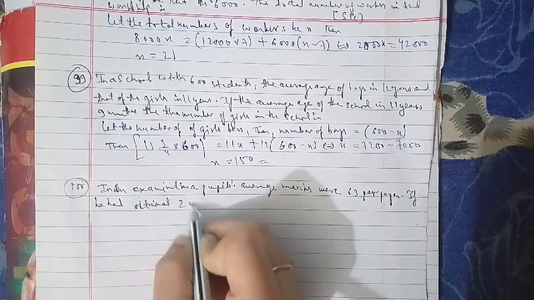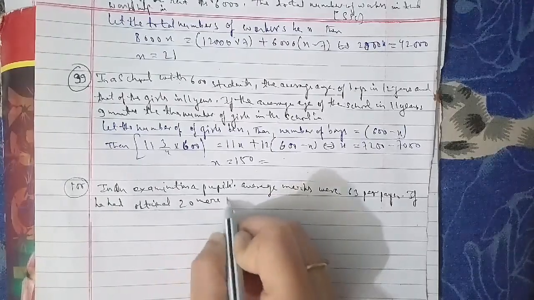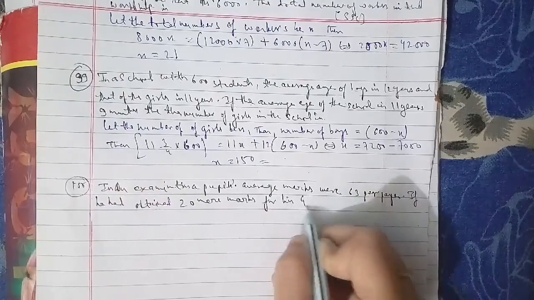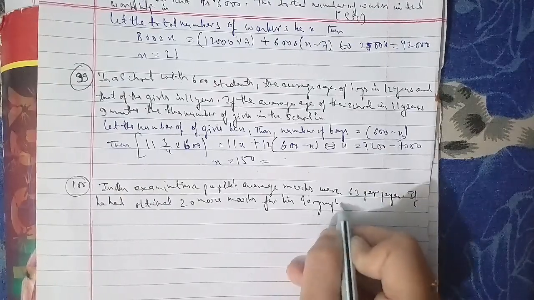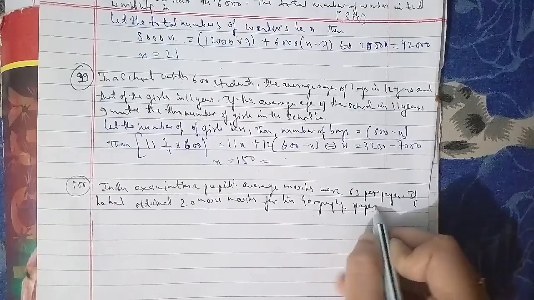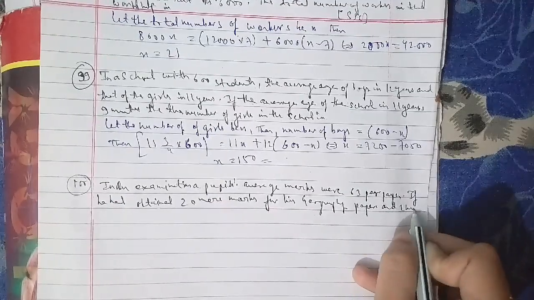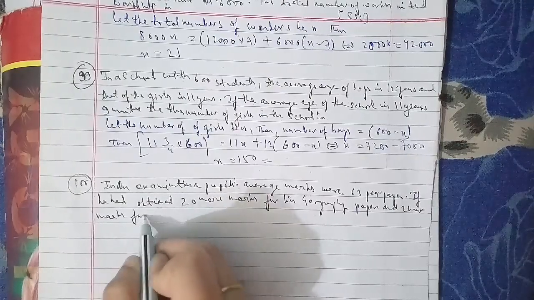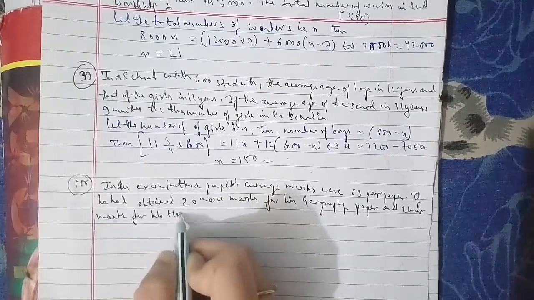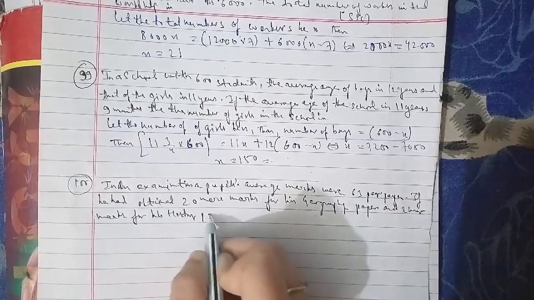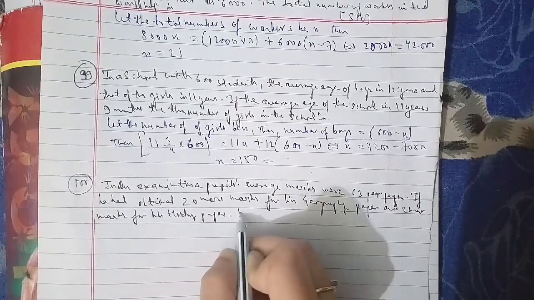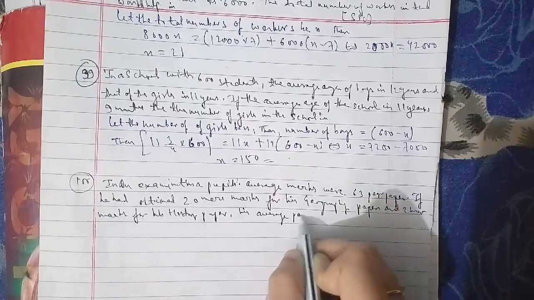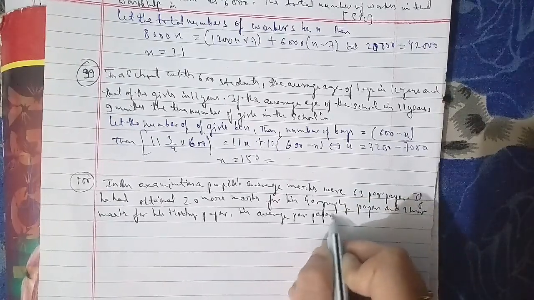So in the same case, let the number of papers be x, then 63x plus 20 plus 2 equals 65x, or 2x equals 22, or x equals 11. That we have as an answer here.